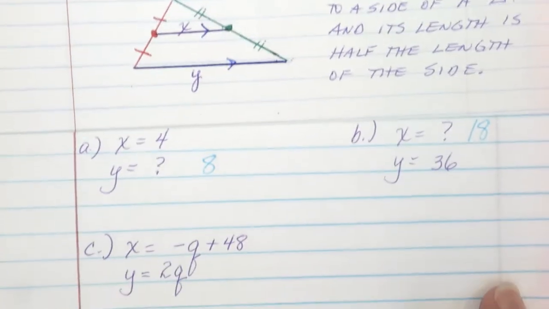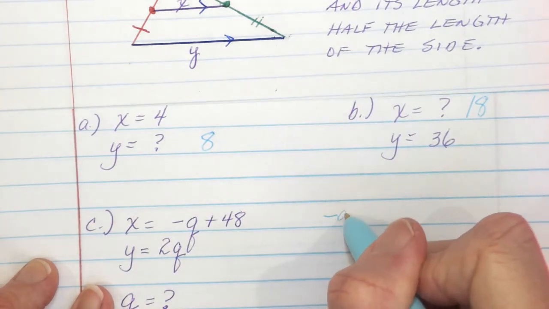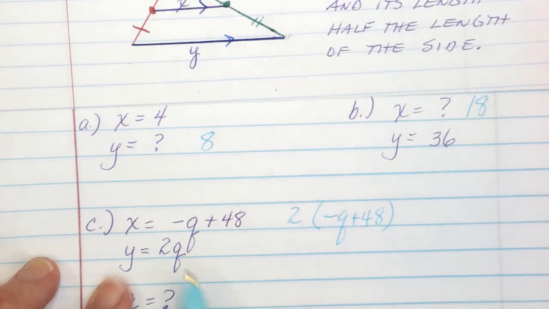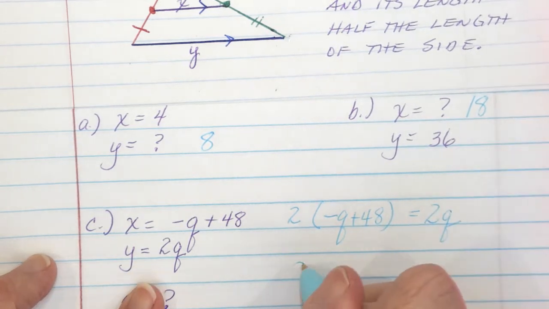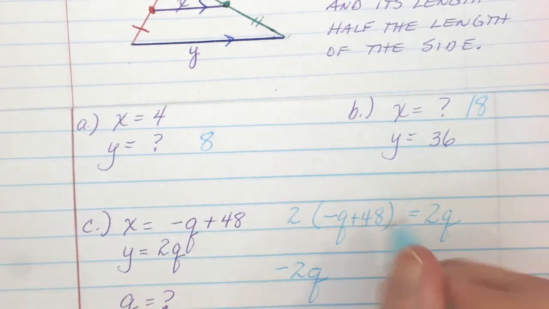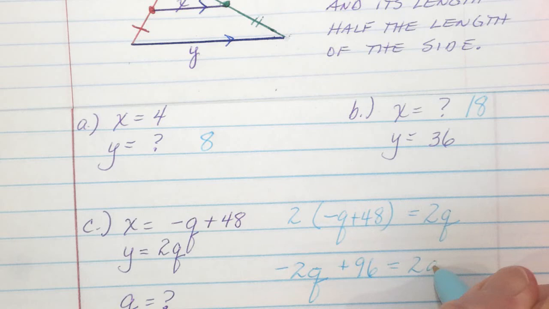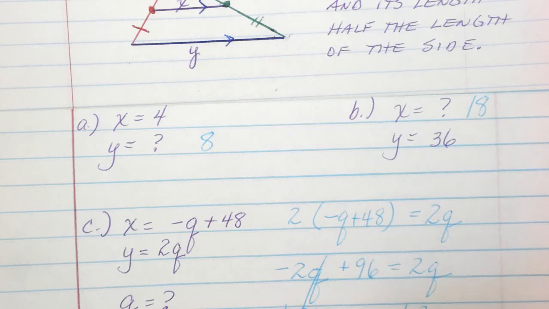And you could see a problem that could involve algebra, where you would have to say negative Q plus 48, since that's the one that's half as big, you need 2 halves to equal the whole, the longer side. So you have 2 times negative Q plus 48, which is negative 2Q plus 96 equals 2Q. When you add 2Q to the left to cancel, you would also have to add it to the right. And you'd have 96 equals 4Q.